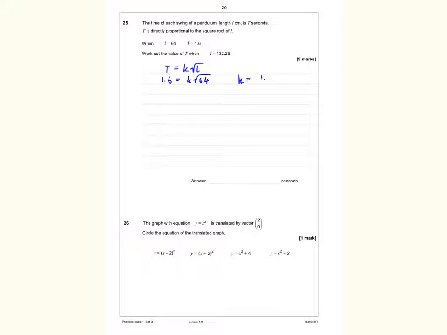So we'll say 1.6 divided by 8. If you put it in your calculator, you will get 0.2. So this is 0.2. The next thing always, once you've found K, always rewrite your equation with K in there. So now I'm going to say T equals 0.2 times square root of L, and they're asking find the value of T when L is 132.25.